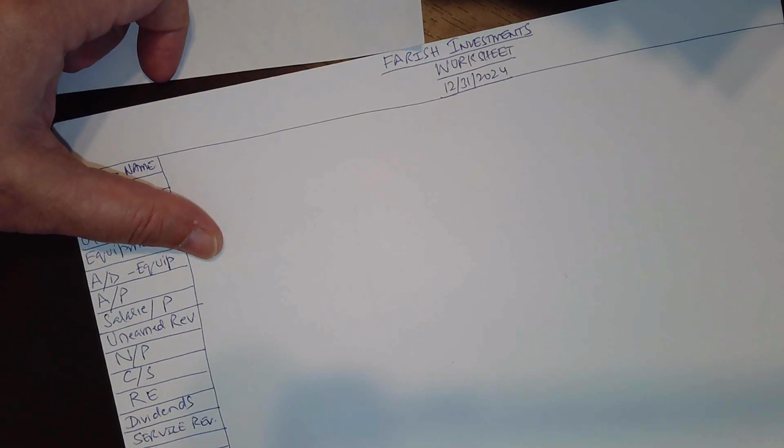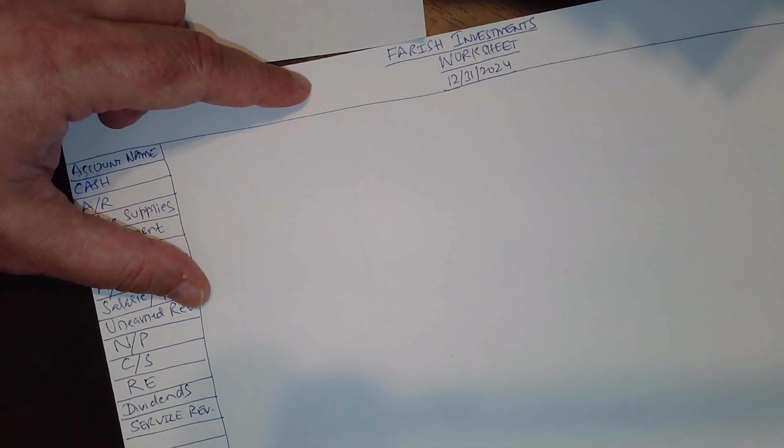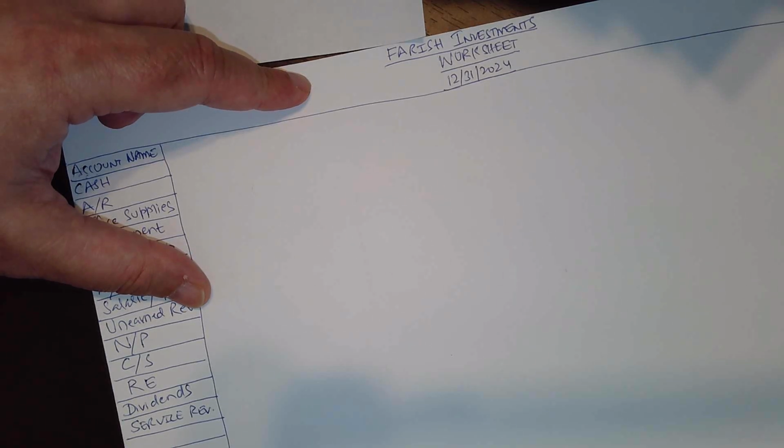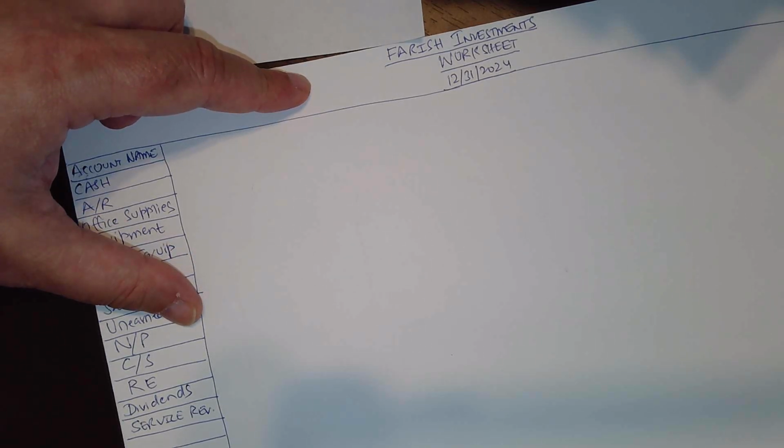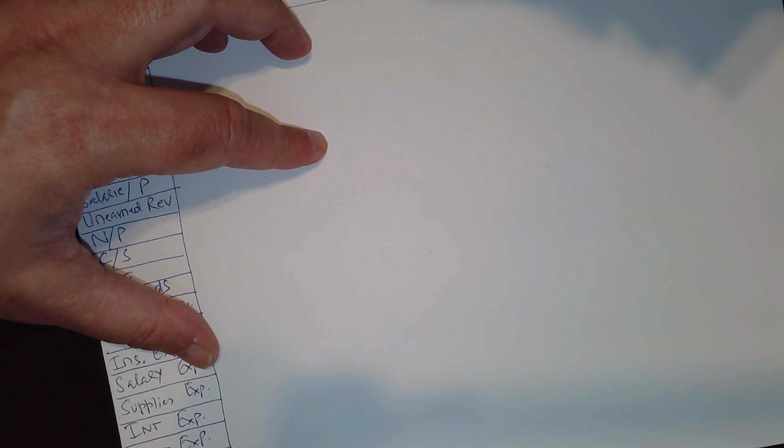And then we have salaries expense, and then supplies expense, and then interest expense, and then rent expense, and then depreciation expense for our equipment. And then we're going to leave a line here, and then we say total.